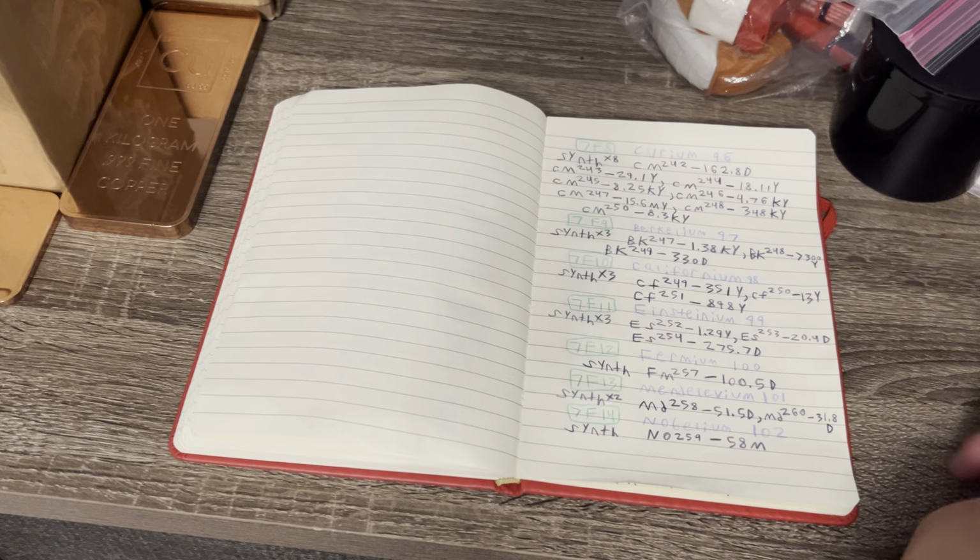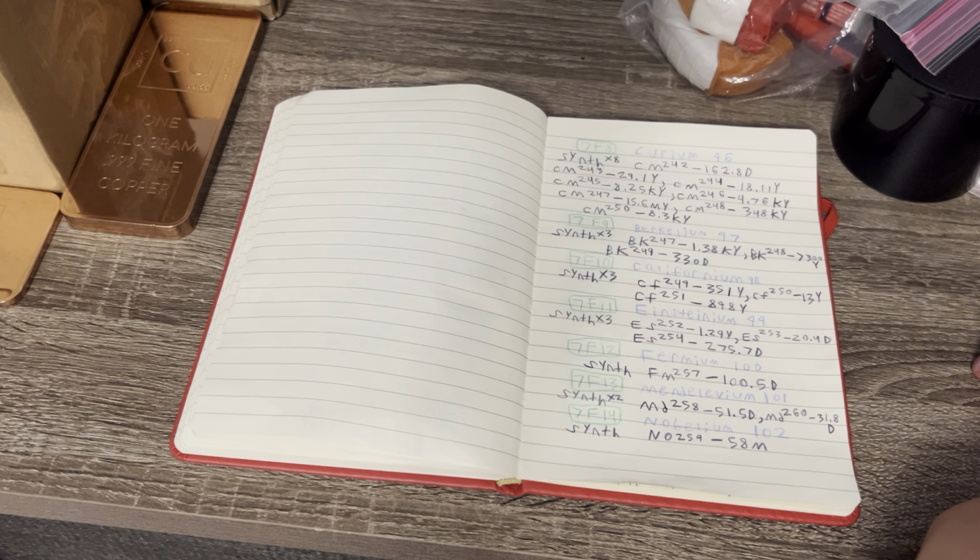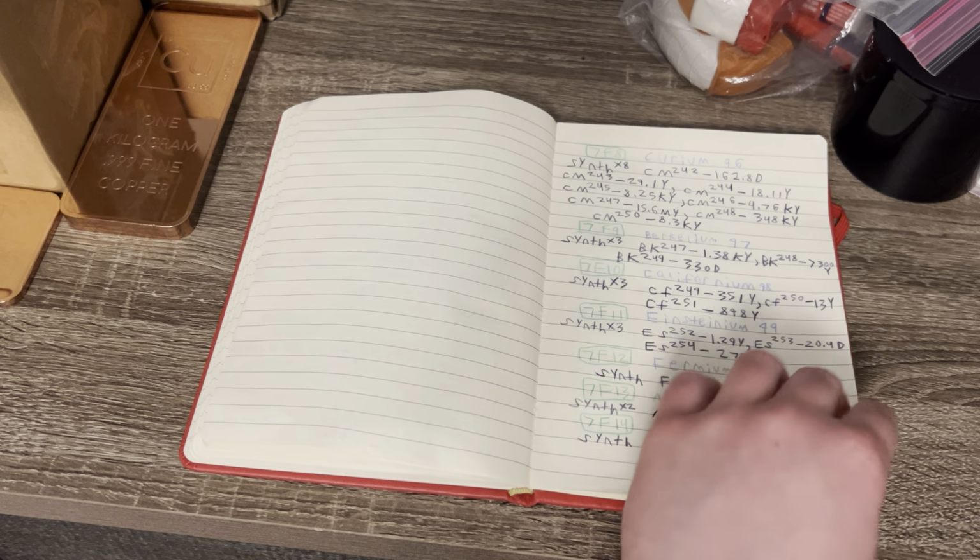Even Bill Gates' collection dies there. Bill Gates, he's like, let me get some fermium and mendelevium or whatever. Here's $400 trillion, whatever. Who cares? But nobelium, I can't get that.